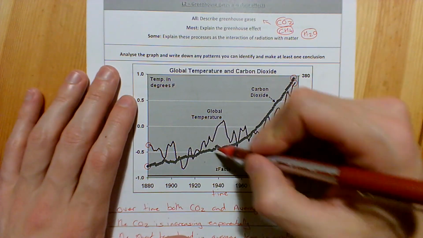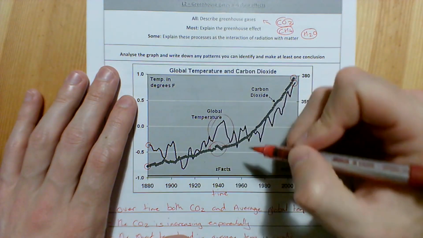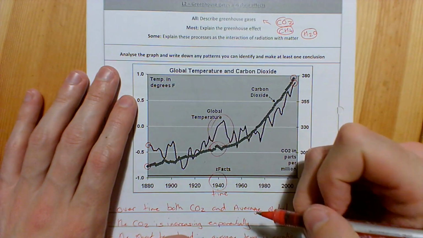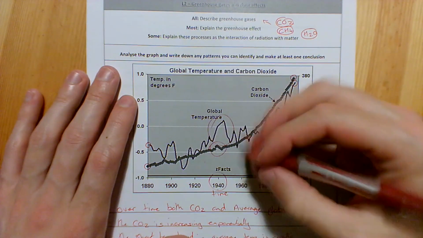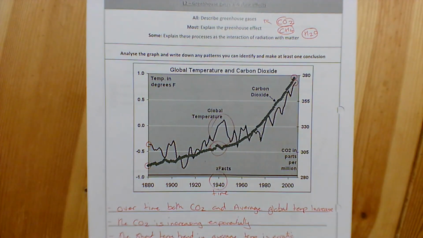Now you'll notice a little spike here for the CO2 and also a spike here in the global temperature, and history fans will recognize that date. This is all caused by World War II. But this isn't geography, so we're not hugely interested in that. We're more interested in the processes that are causing these changes.